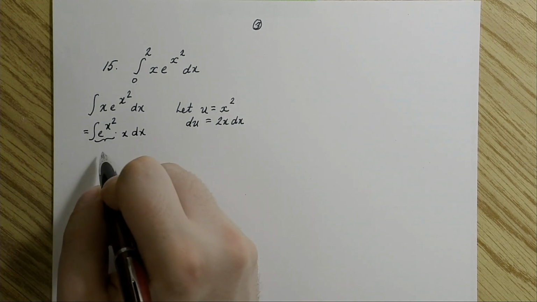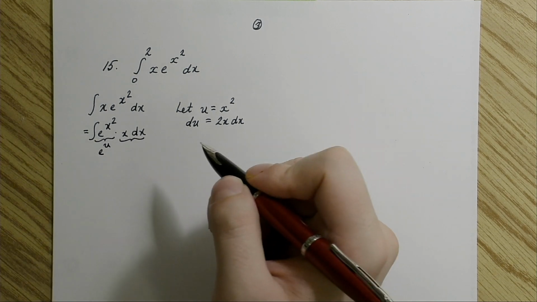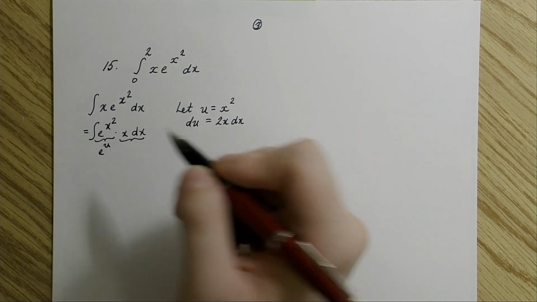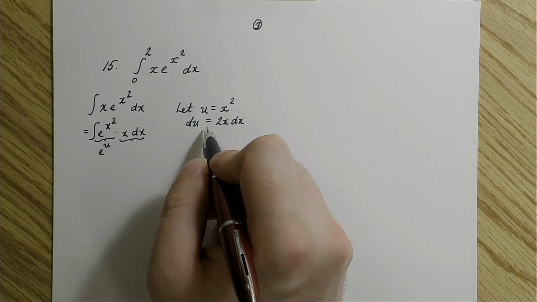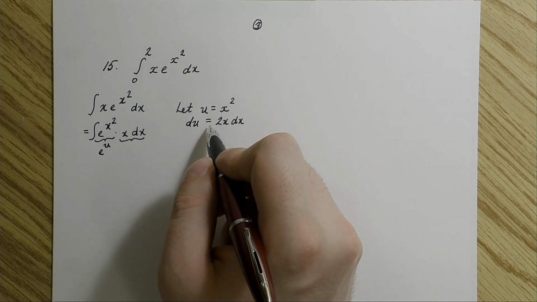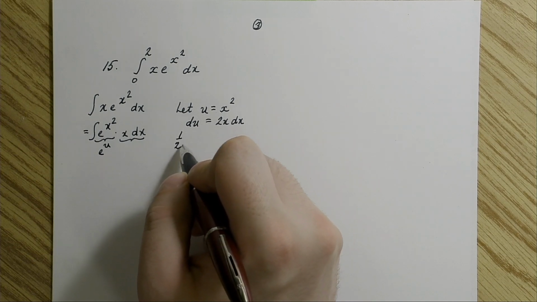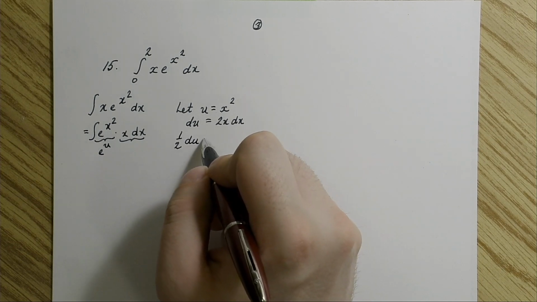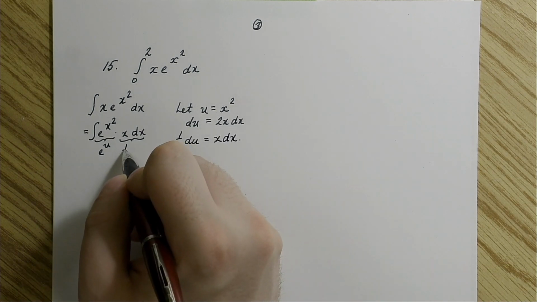So this can easily get replaced with e to the u, and I'd like to replace that something with dx. But again, my du is not equal to x times dx. At this point it is equal to 2x dx. But again, bringing that over to the other side, I have 1/2 du is equal to x dx. So I can replace that again.